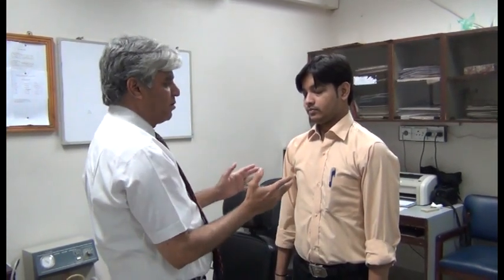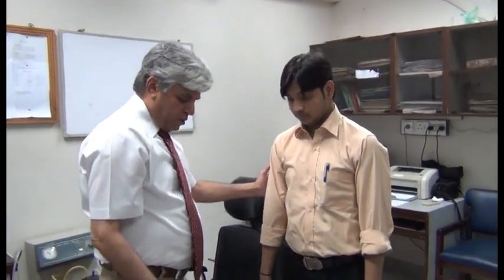This is called the Romberg test. If it is normal, you call it Romberg negative. If it is abnormal, then you have to call it Romberg positive. Then you check the gait of the patient.